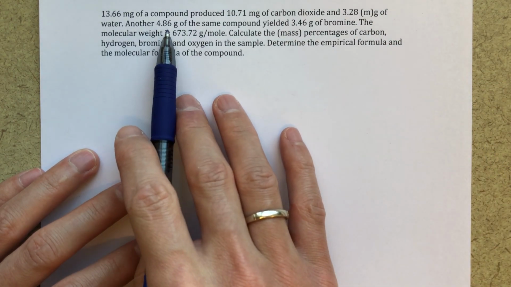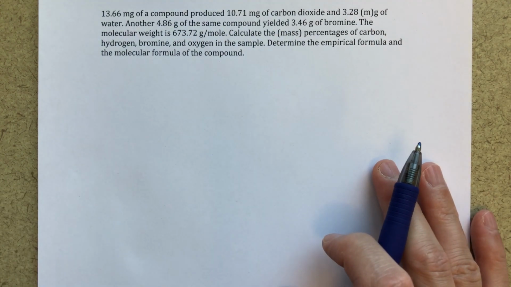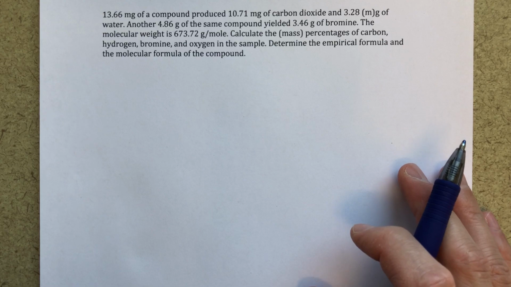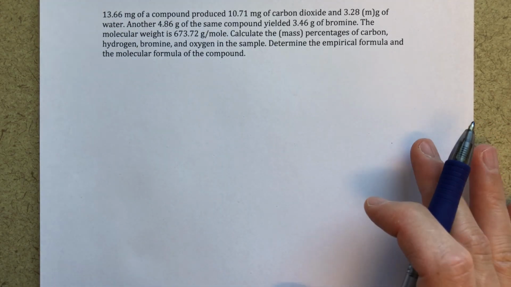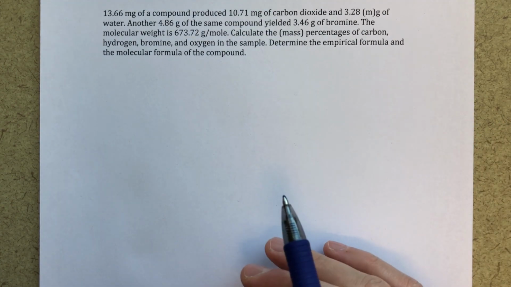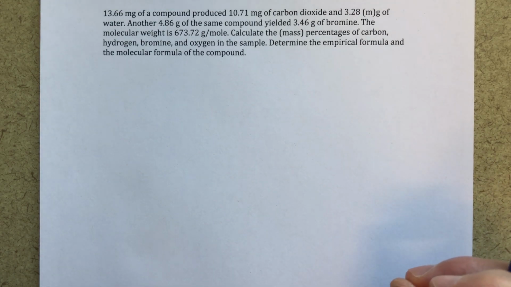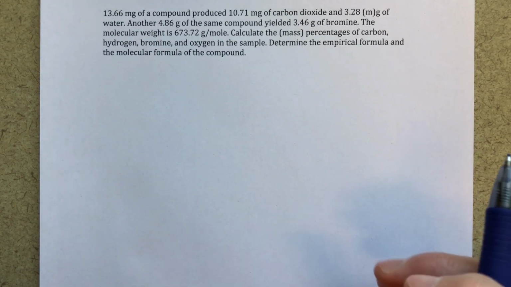Another 4.86 grams of the same compound yielded 3.46 grams of bromine. So right there I can see that we can get a mass percent for bromine in our compound just because we're told how much bromine is produced there. And it's pure bromine. The molecular weight, I said we're going to ignore that for now. Calculate the mass percentages of carbon, hydrogen, bromine, and oxygen. Determine the empirical formula. So let's go ahead and get started.